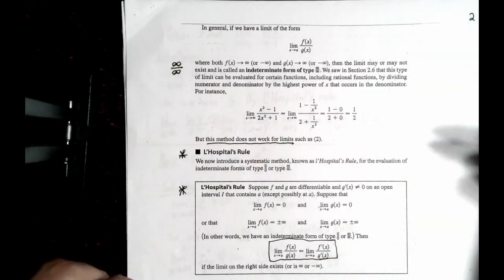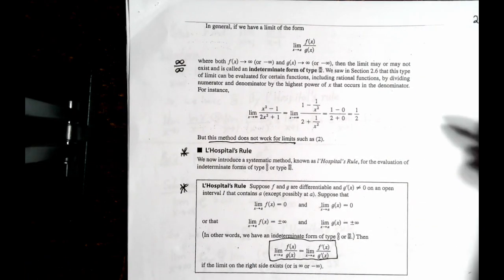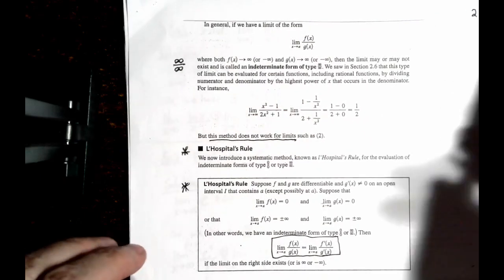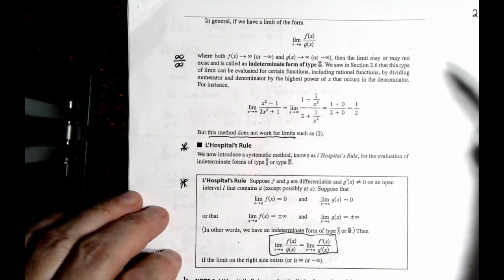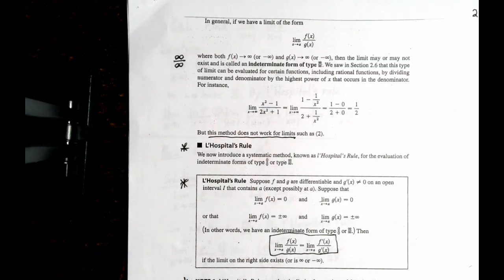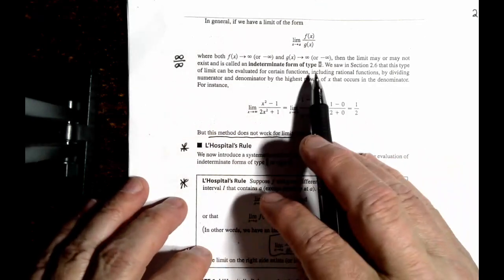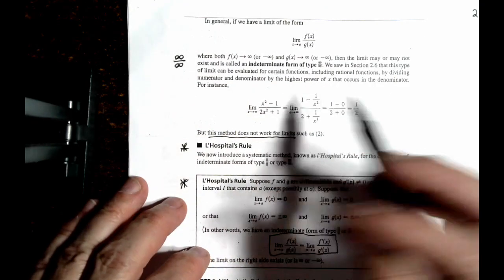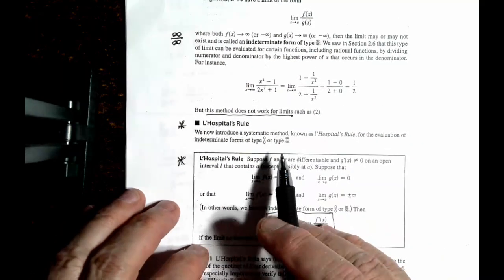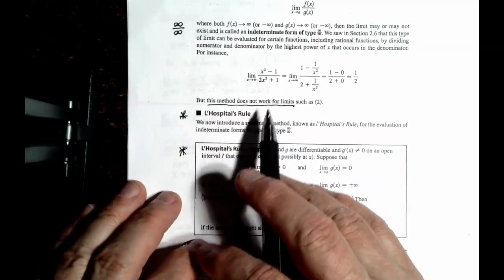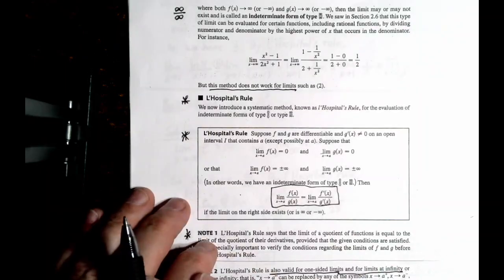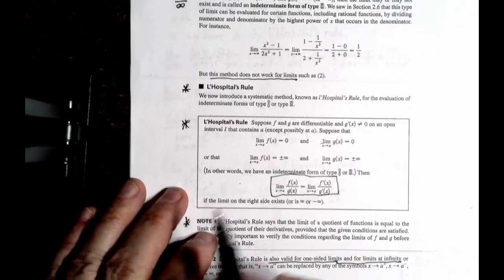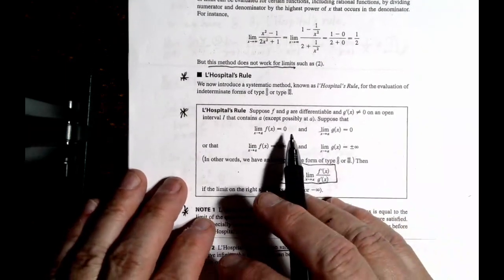Alright, this is section 4.4, and in 4.4 we talk about a specific way to find the limit of certain functions that up till now are not possible to do. These are of the form 0 over 0 or infinity over infinity, and when we look at certain functions we can't use our typical way of solving them because we run into problems of dividing by 0 and things like that.